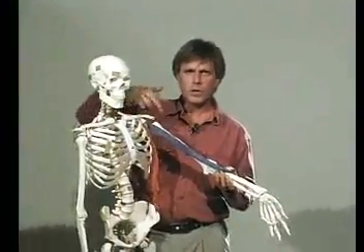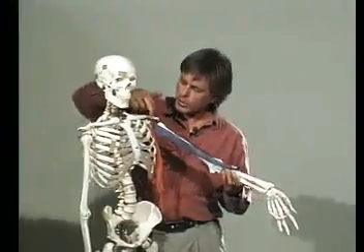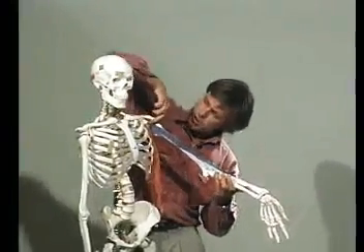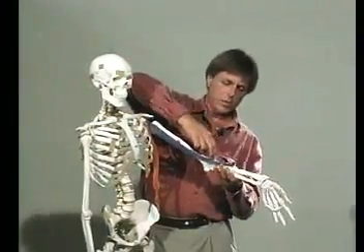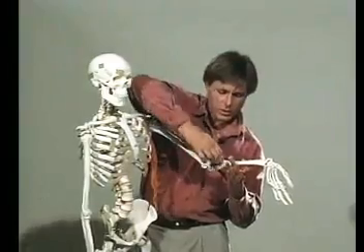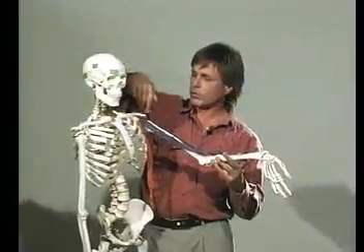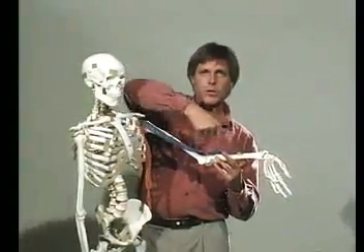Do you know how to figure out how many joints it's crossing? You let your fingers do the walking. If I start here at the coracoid process, I walk onto the humerus, and I walk down to the ulna and then I walk across to the radius. So it's crossing the shoulder joint, the elbow joint, and the radio-ulnar joint.